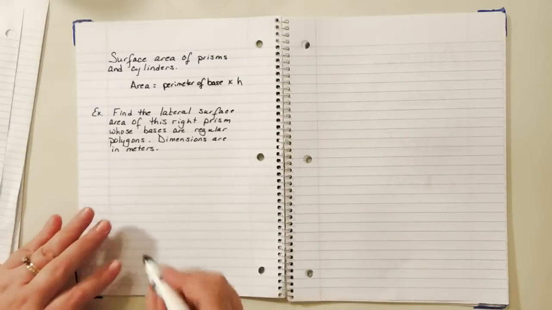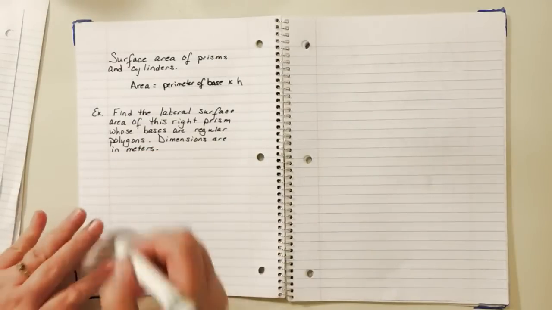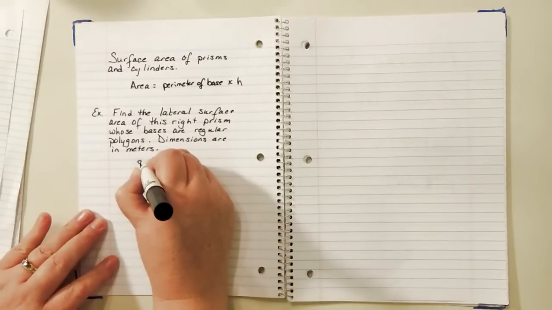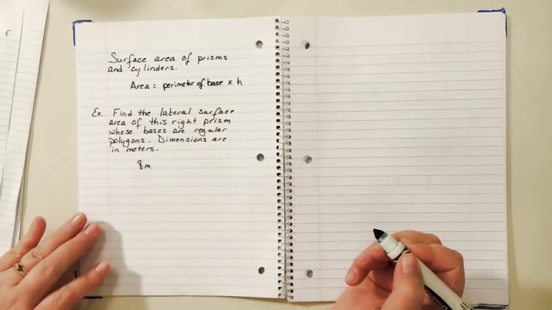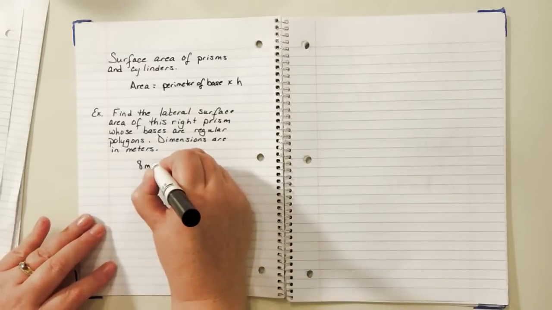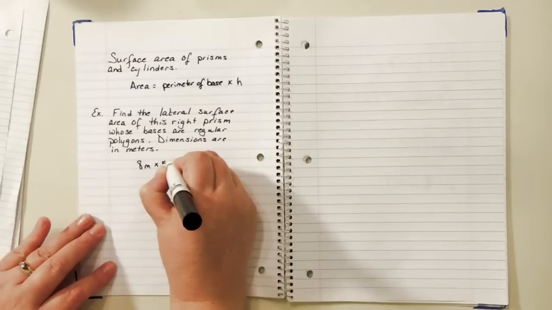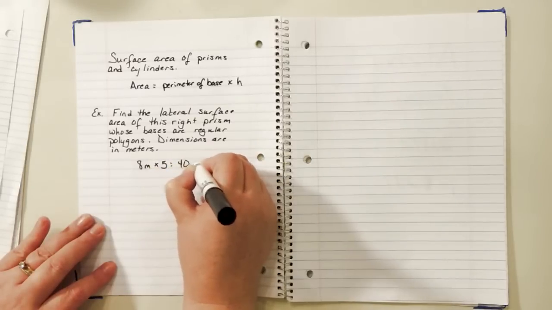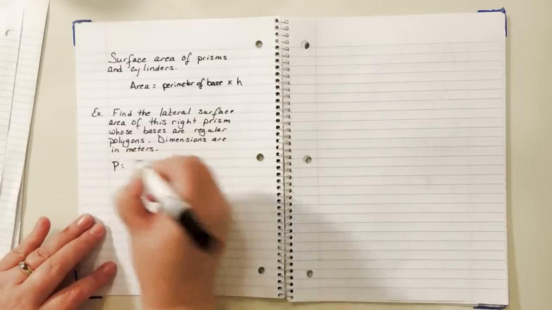So if we have a pentagon, which I am not going to try to draw, the width of each of the faces is 8 meters. It's a pentagon, so there are five edges. So we multiply 8 times 5. That equals 40 meters. That'll be the perimeter. Right?